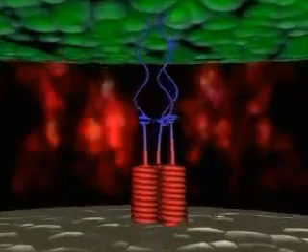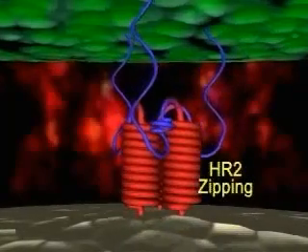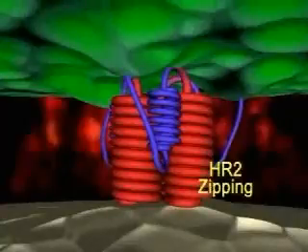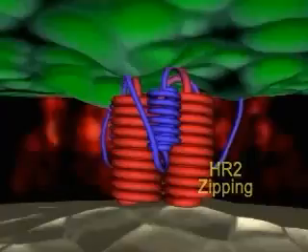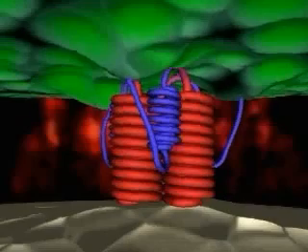membrane. Subsequently, the loosely structured HR2 domain begins to coil into the grooves exposed on the trimeric HR1 domain of GP41. This process has been termed HR2 zipping and acts to pull the viral and cell membranes into close proximity.